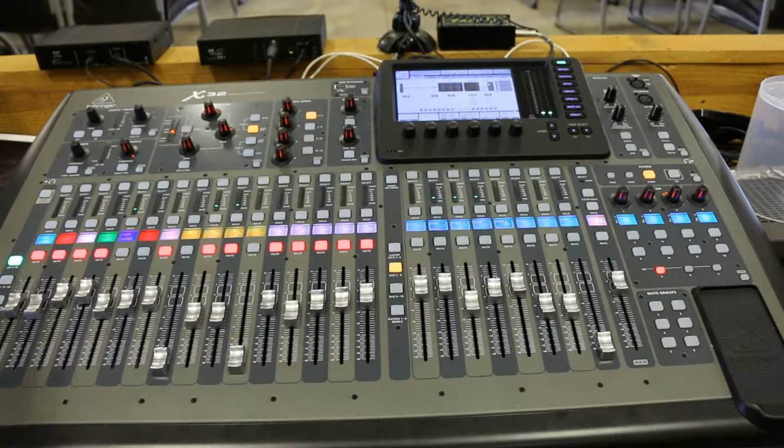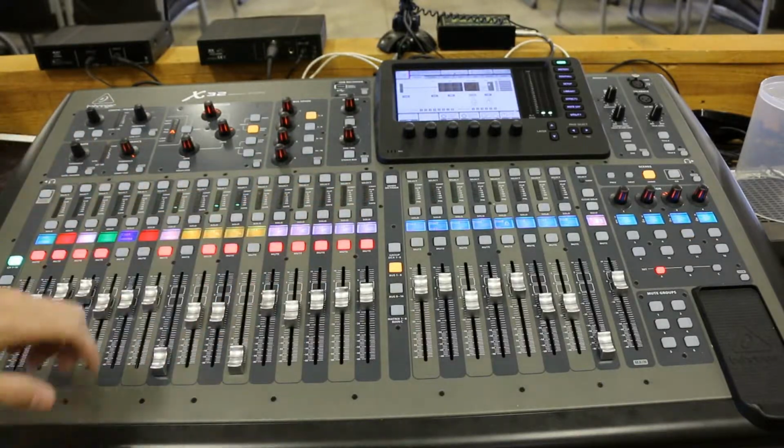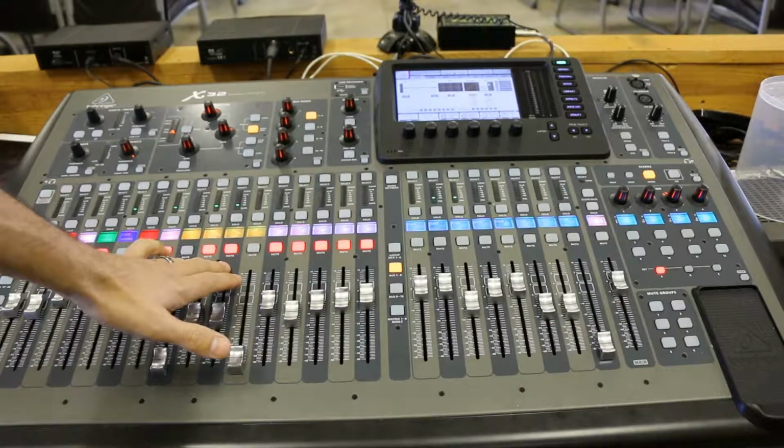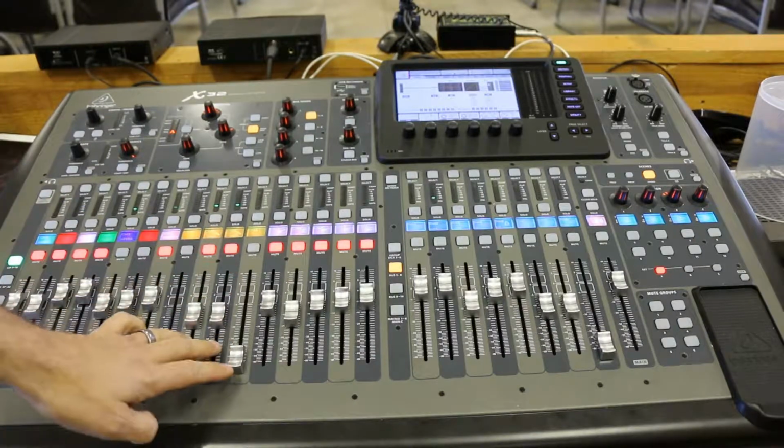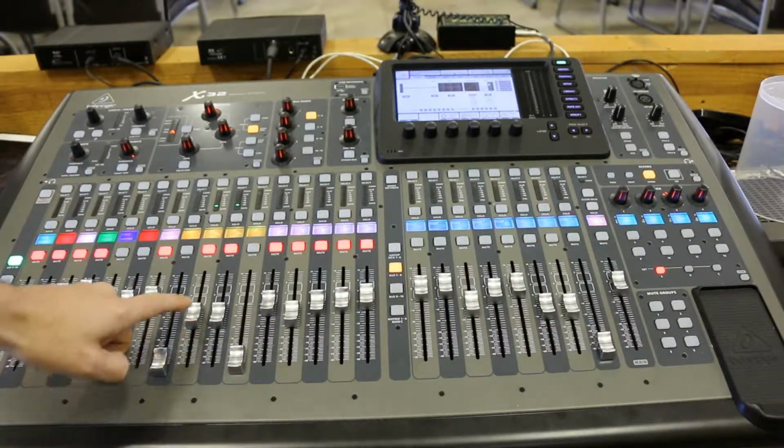This is a Behringer X32. Basically, similar to your old board, everybody in here is named. Number one is Karen, Bud, Bobby, and so forth. And then you have your computer audio channels right here in 9 and 10.